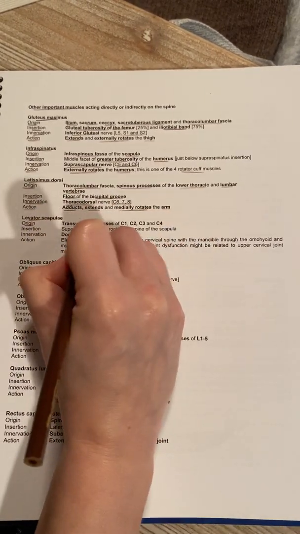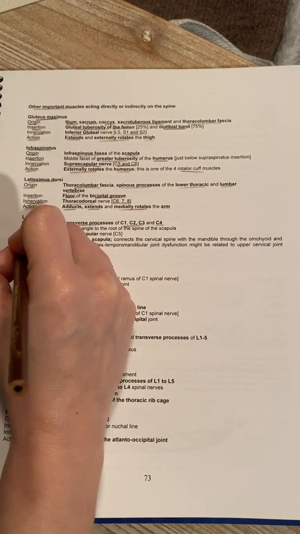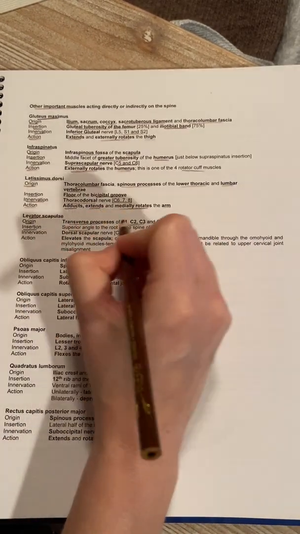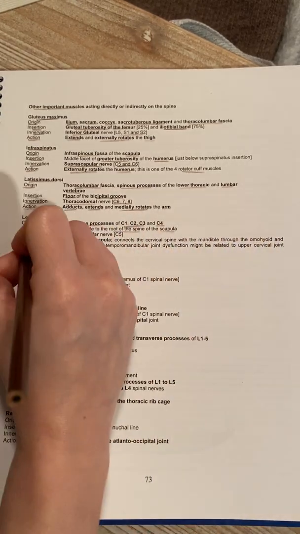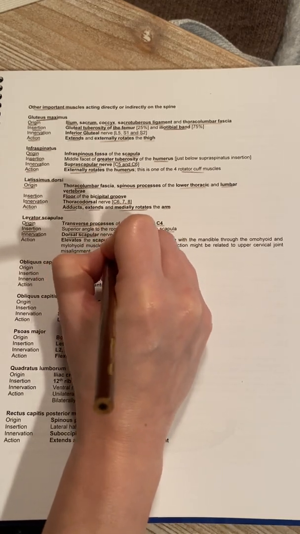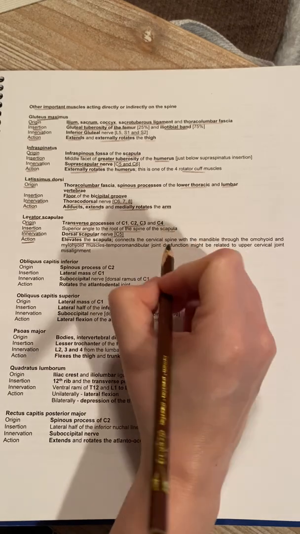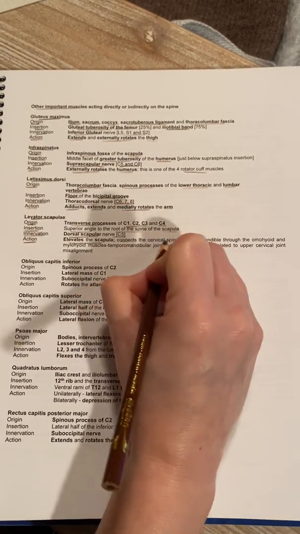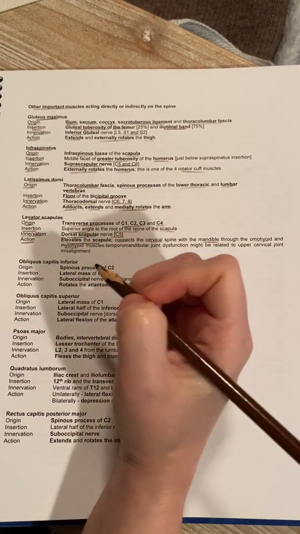Levator scap. Origin, TPs of C1, 2, 3, and 4. Insertion, superior angle to the root of the spine of the scapula. Innervation, dorsal scapular nerve, C5. Action, elevates the scapula, connects cervical spine with mandible through omohyoid and mylohyoid muscles.